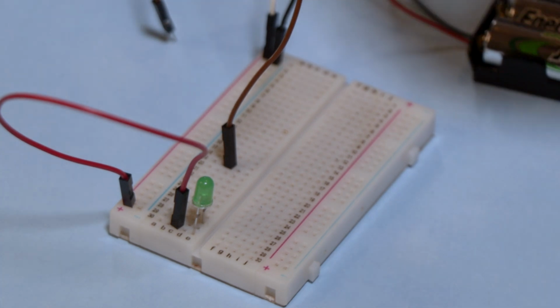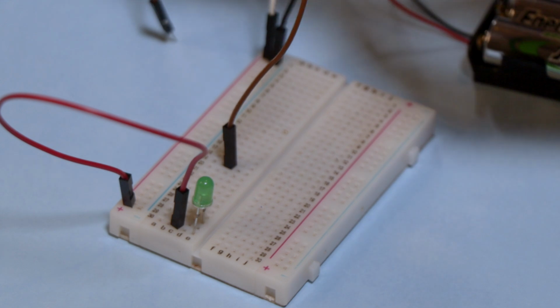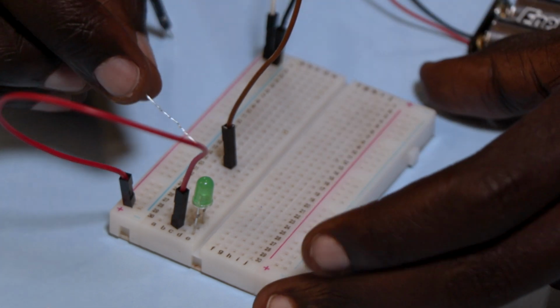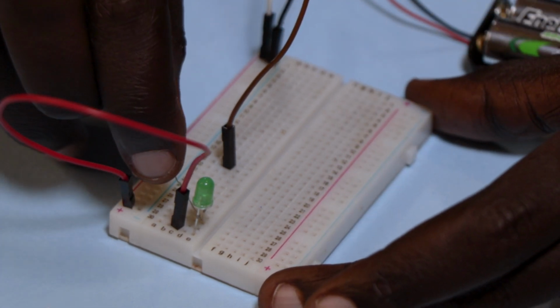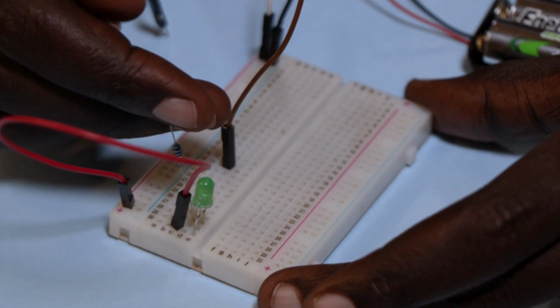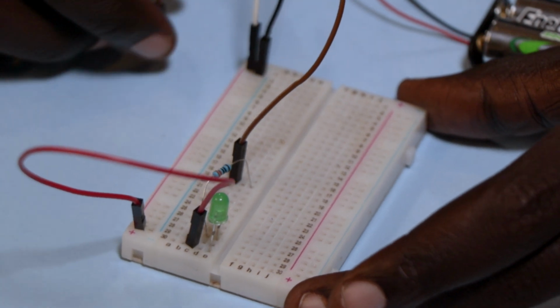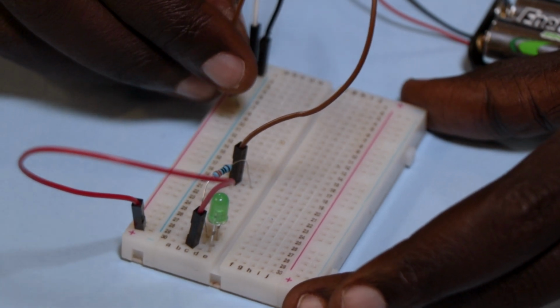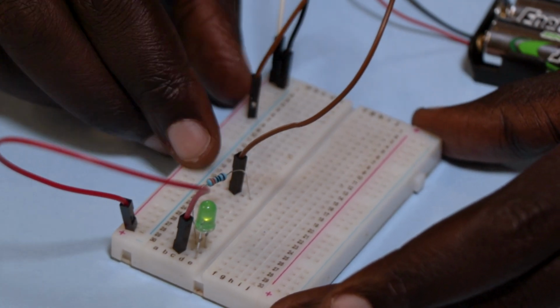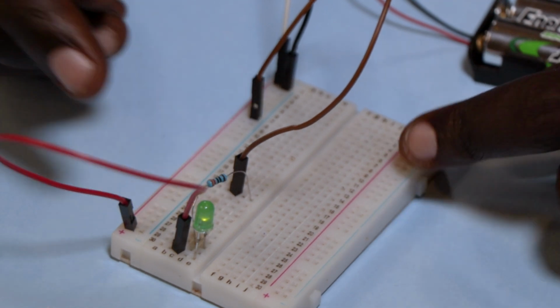I know these values, so I know that this one will work, but eventually we'll learn about LEDs, we'll learn about resistors later. So I simply just replace it where I removed the other one from, and then complete the circuit. And this one is slightly brighter. So now that means that our LED is safe because we are essentially controlling the amount of energy.